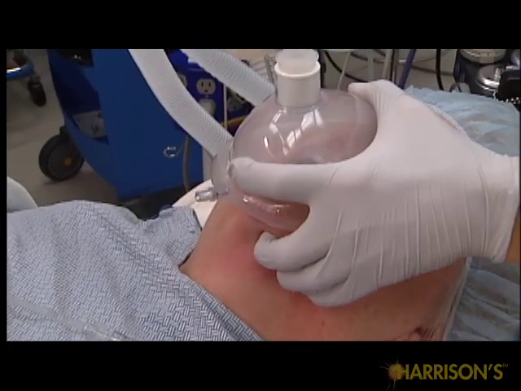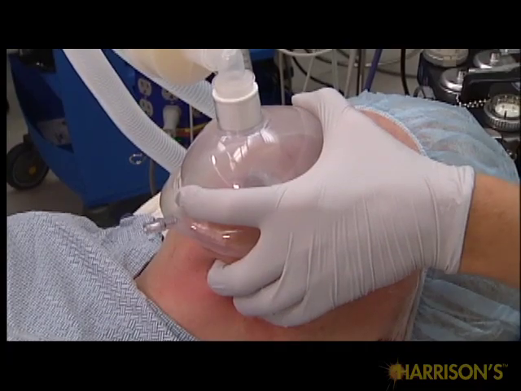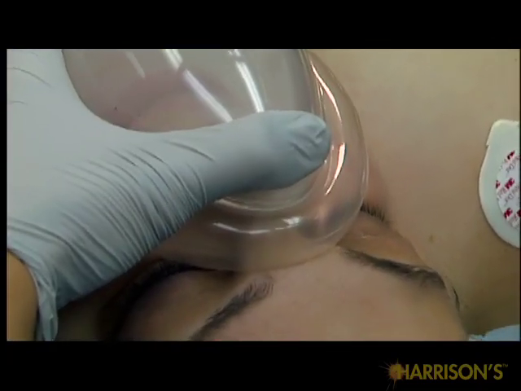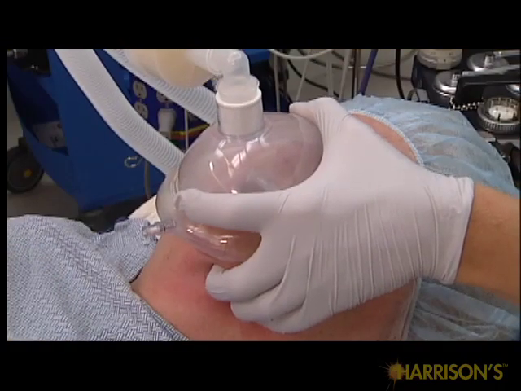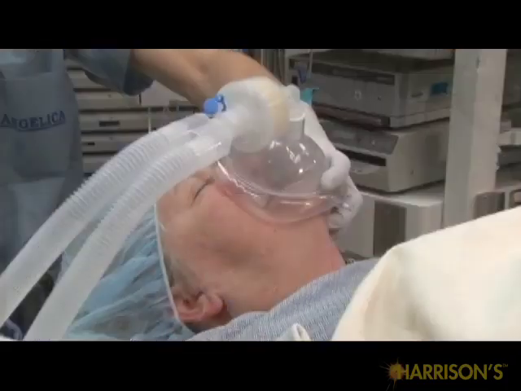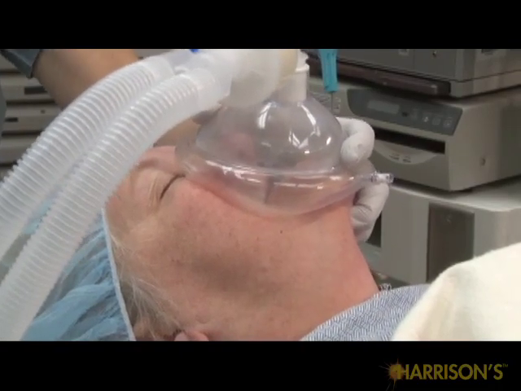For proper mask ventilation technique, allow the left thumb to rest above the connector and the index finger below the connector on the mask. Apply the tip of the teardrop-shaped mask to the nasal bridge. Firmly hold the left mandible with the third and fourth fingers of the left hand. The inferior rim of the mask should rest between the patient's lower lip and chin.